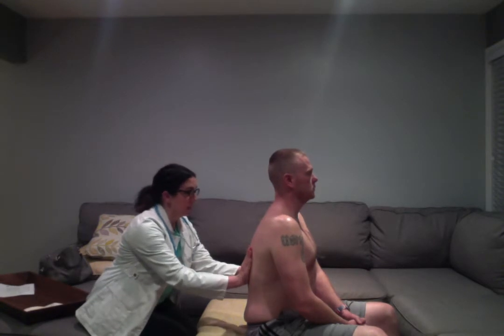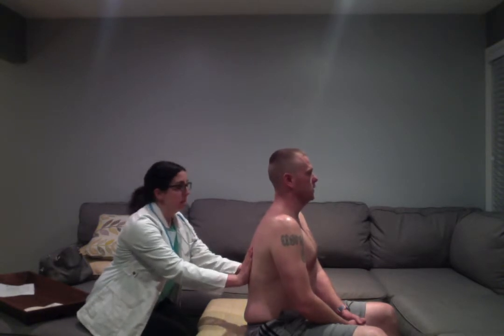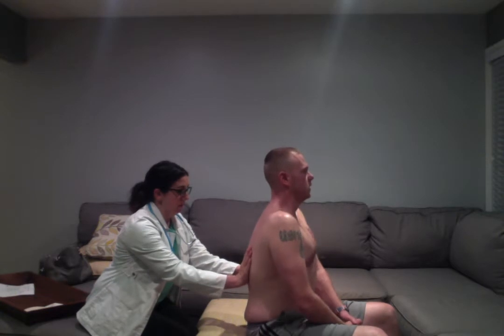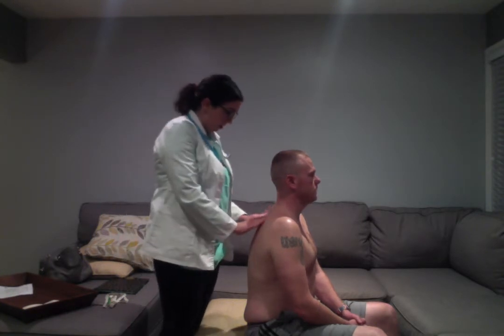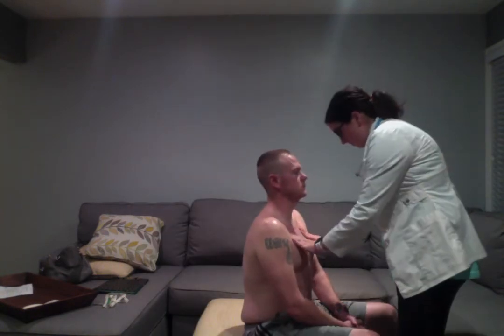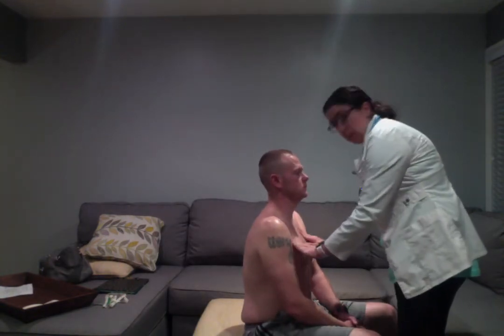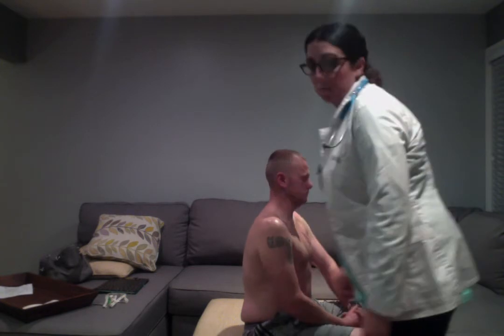Putting my thumbs together, I'm going to ask my patient to take a big deep breath. And my hands and thumbs rise equally bilaterally. Next, we're going to palpate crepitus. Go around the front. And I do not feel any crepitus, which is a normal finding.